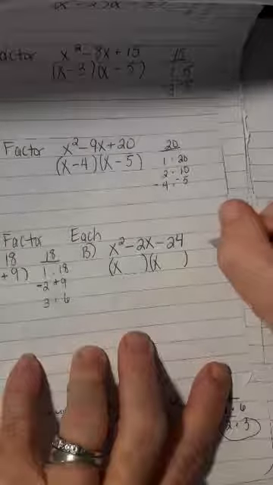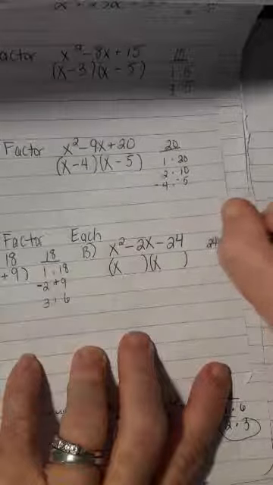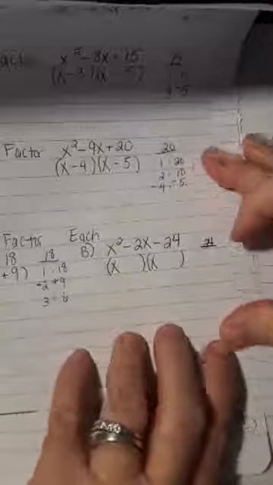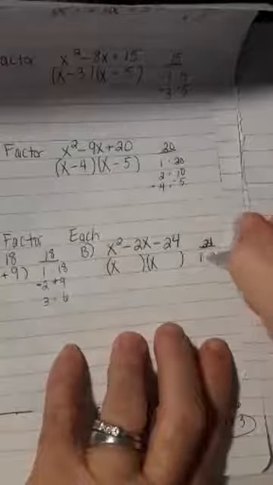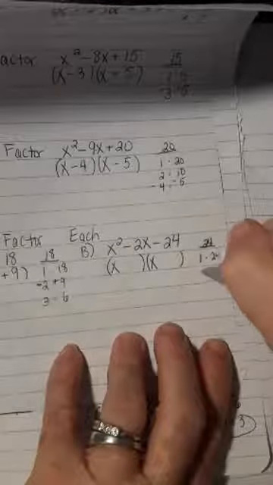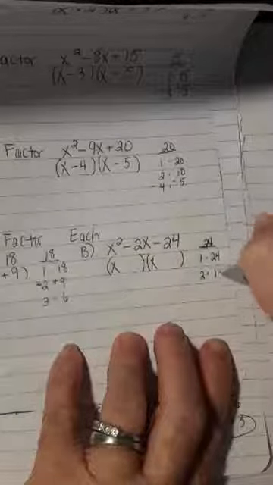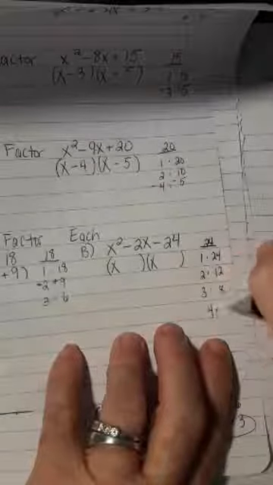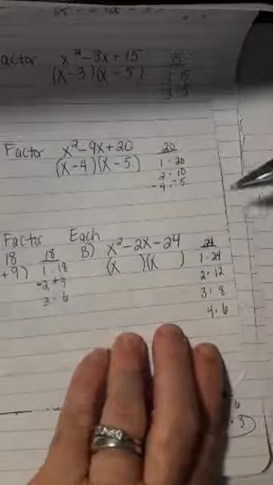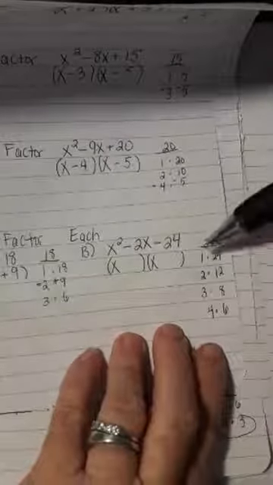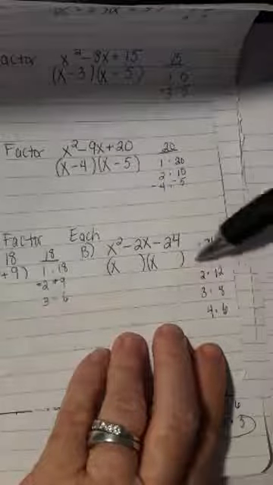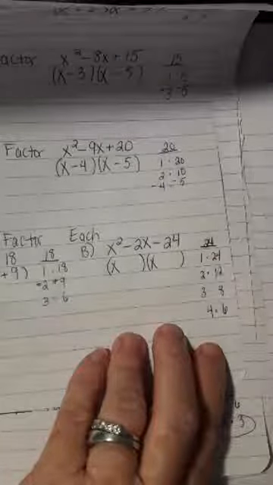So I'm just going to come over here and put, there's several factors of 24. People sometimes get confused with 24s. We've got 1 times 24, 2 times 12, 3 times 8, and 4 times 6. Now remember, we want to get a negative 24, which means one of these numbers in each pair has to be negative.